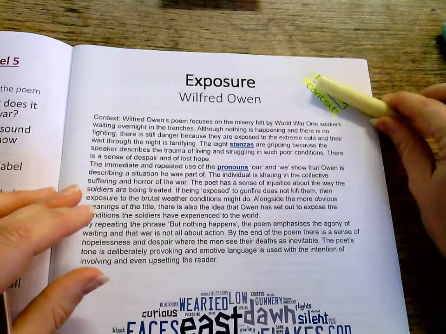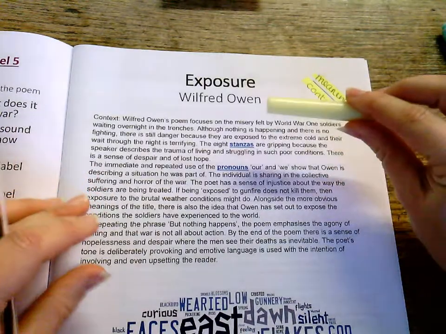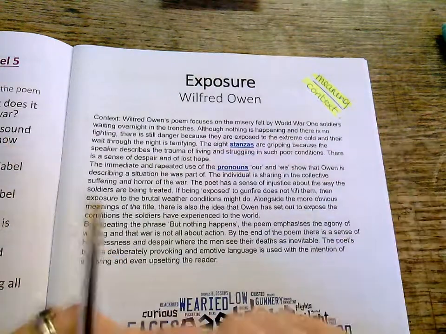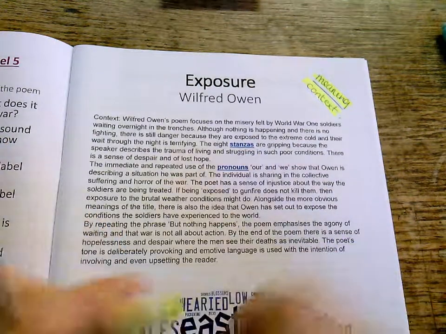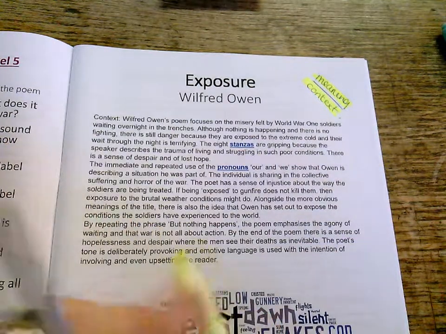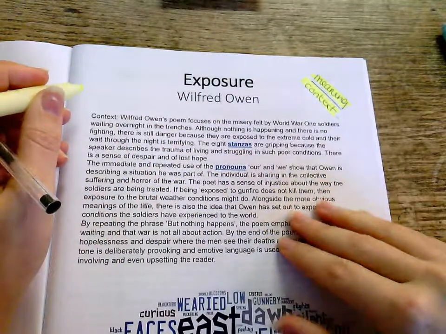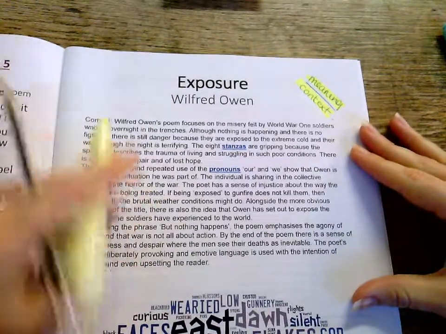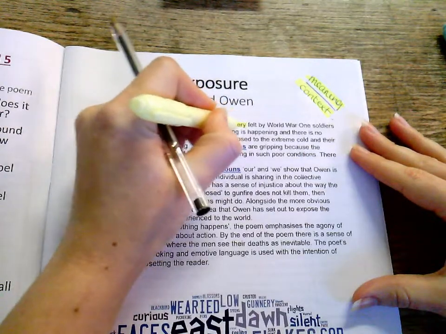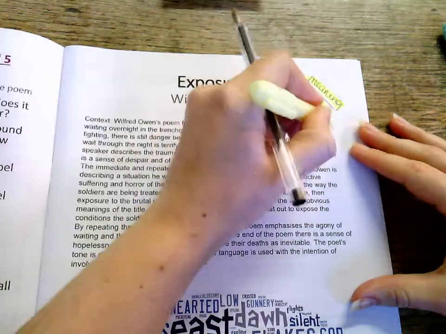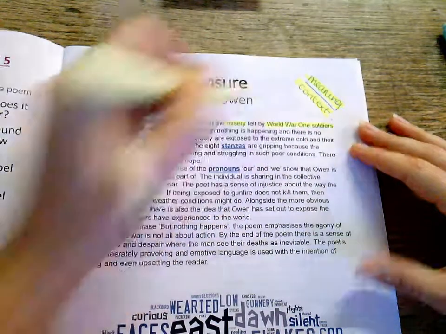So I'm going to use my context colour or my meaning colour from Smile. Just having a look at some of this information here to get us started. So one of the first things that I'm drawn to, and this information is all on the BBC website as well as in your booklets, is that this is a poem that focuses on misery and the misery of the World War I soldiers. So I've got a bit of context there.